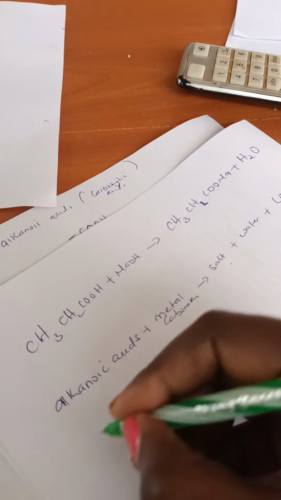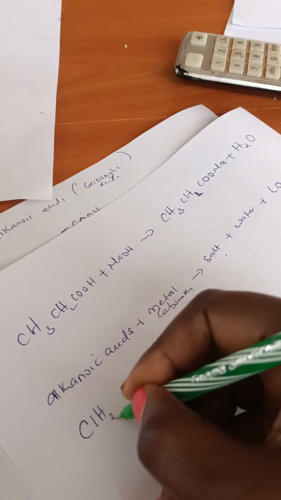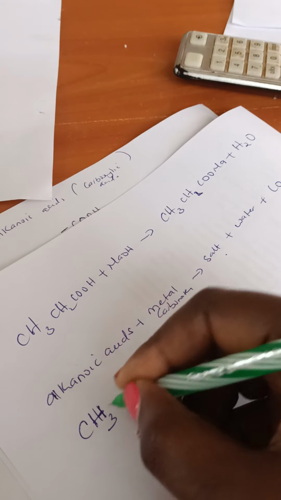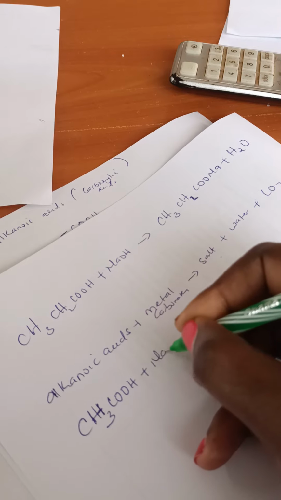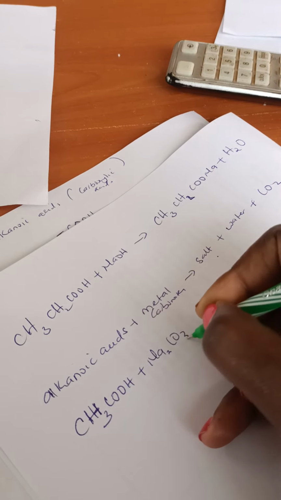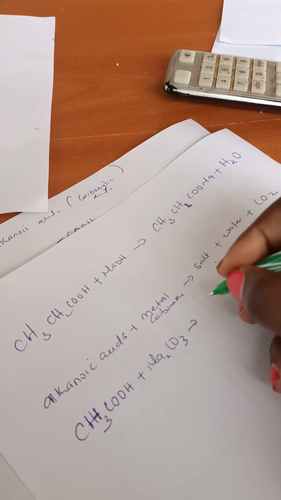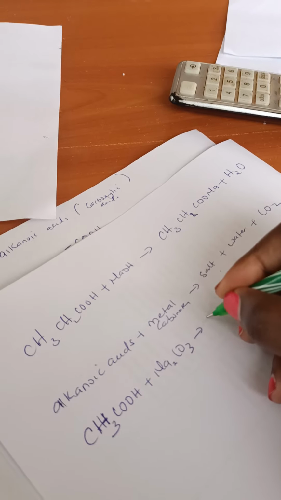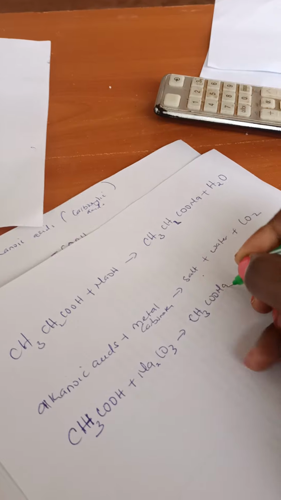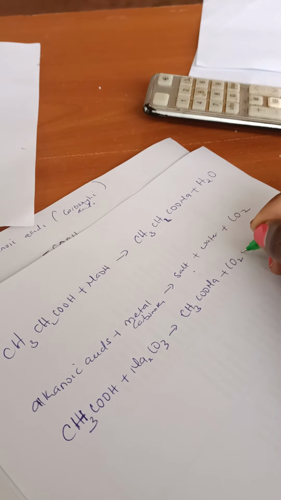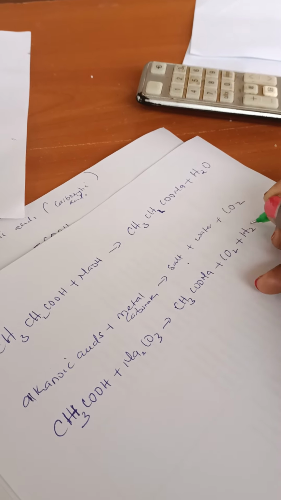E.g., when you have ethanoic acid, CH3COOH, plus sodium carbonate, we get sodium ethanoate, that is CH3COONa, plus CO2 plus water.